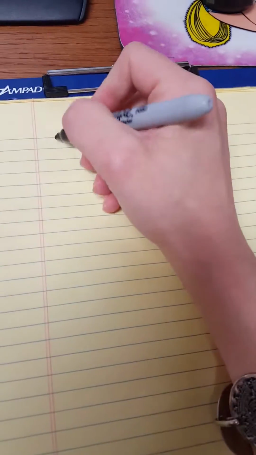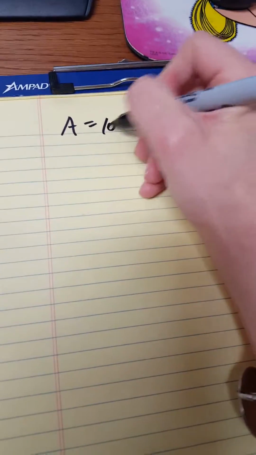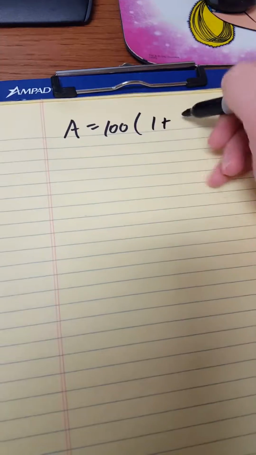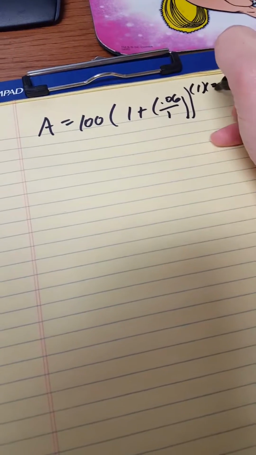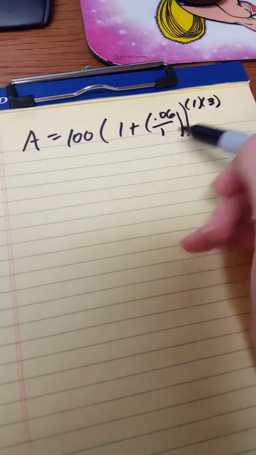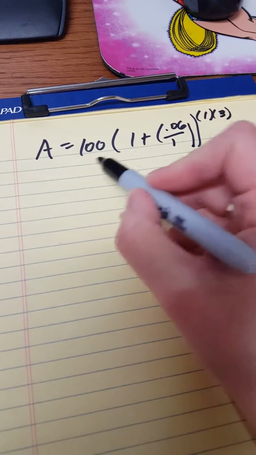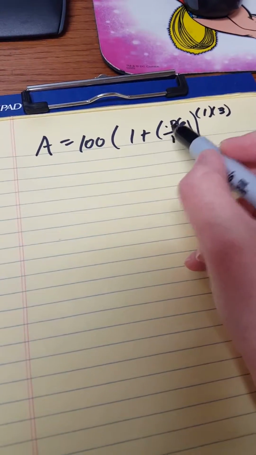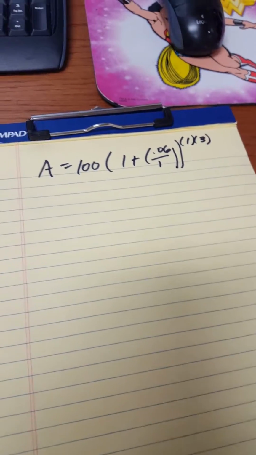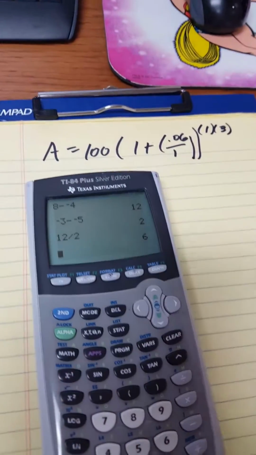Here we go. Question 3. The calculator is asking you to do 100 times (1 plus 0.06 divided by 1) to the 1 times 3 power. Be careful if you were to do this. I don't know that I'd do this all at one time. You do need to get the fraction, add 1, which I can show you. Again, my calculator may be different than yours, but I will look at it all the same.